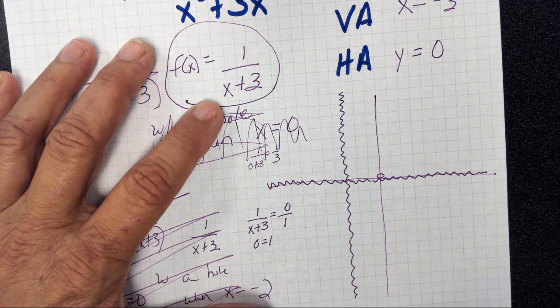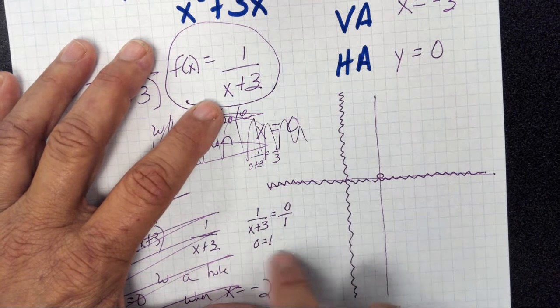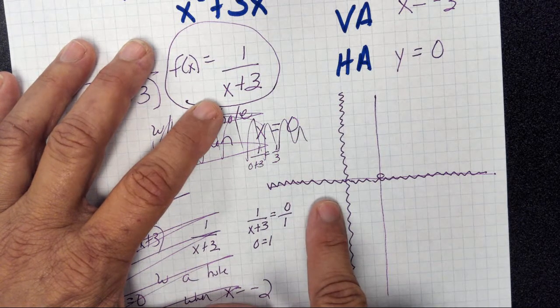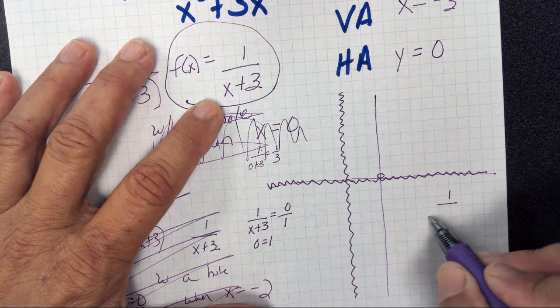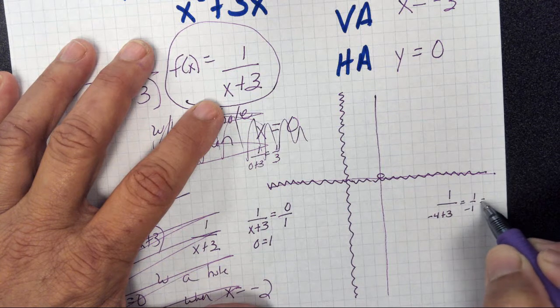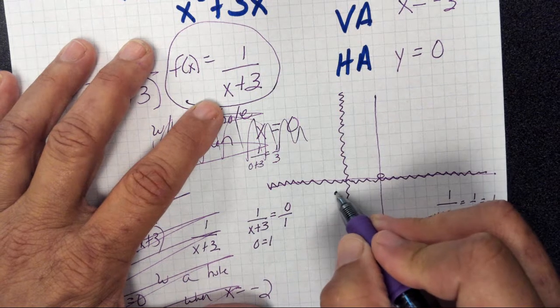How many pieces should I have to my graph? 2. Because I have one vertical asymptote, I have 2 pieces. Okay? So plug in something to the left. So let's try negative 4. So if I do 1 over negative 4 plus 3, I would get 1 over negative 1, which is negative 1. So at -4, I have a dot at -1.